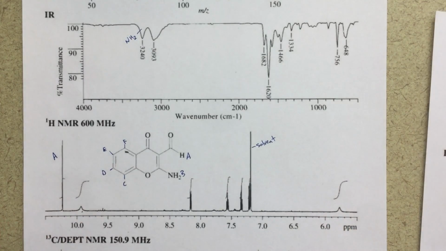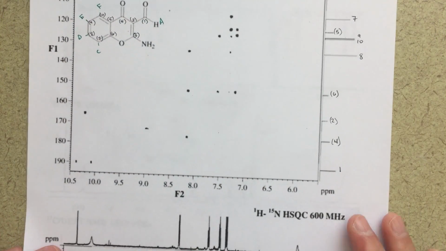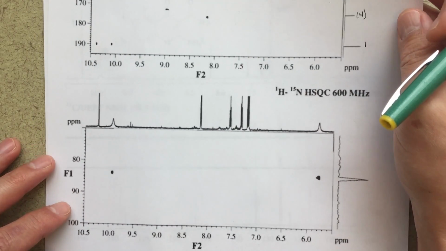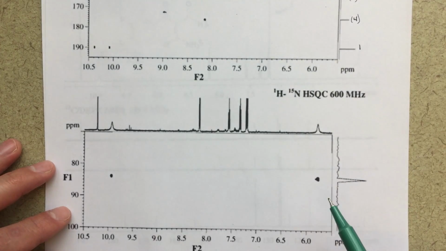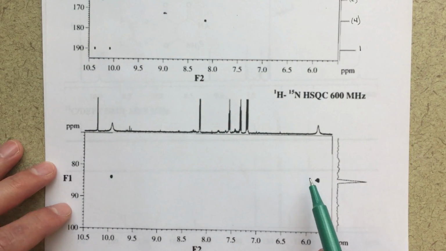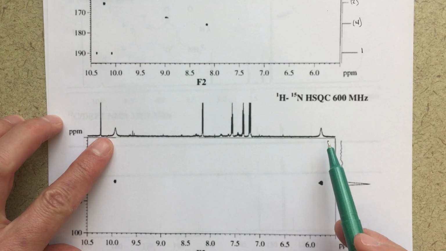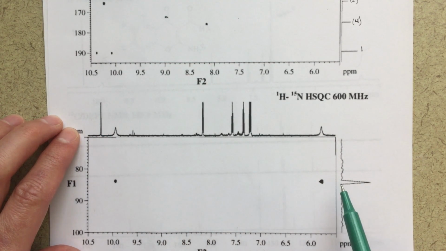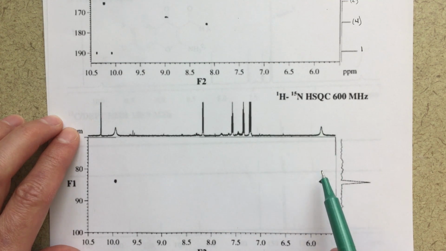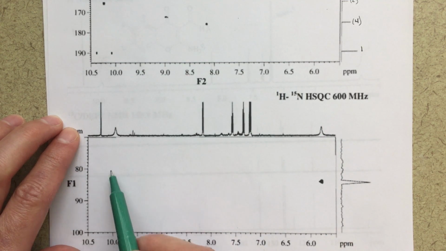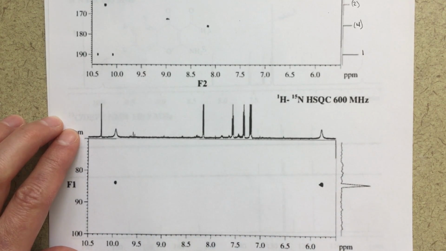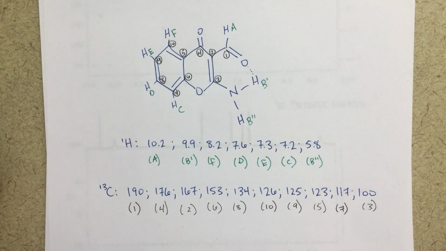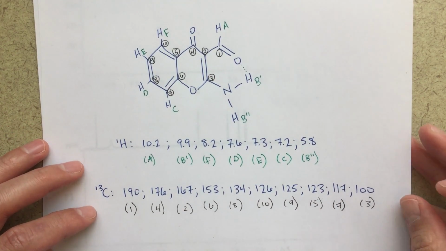The only last thing that we would talk about, which is pretty neat and sort of confirms what we just said, is this proton to nitrogen HSQC. So what this is doing is correlating the nitrogen signal to the proton signal. So we've got 2 correlations here. So 1 nitrogen atom in our compound, and it's correlating to both this peak here at 5.8 and this peak at 9.9, just confirming what we just said about our 2 protons here. So that's it, right? So we have completed this analysis.